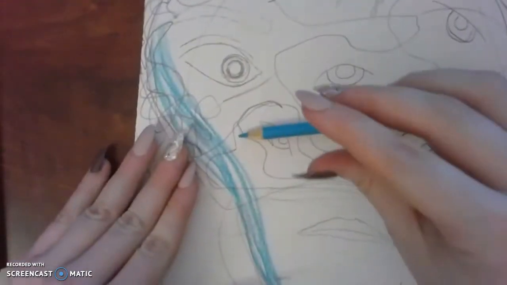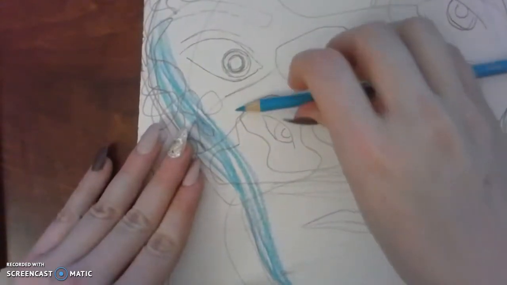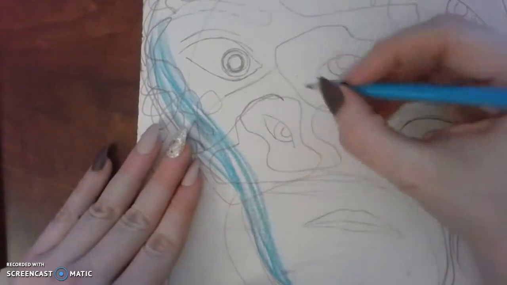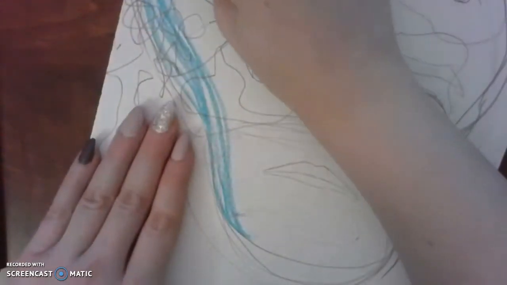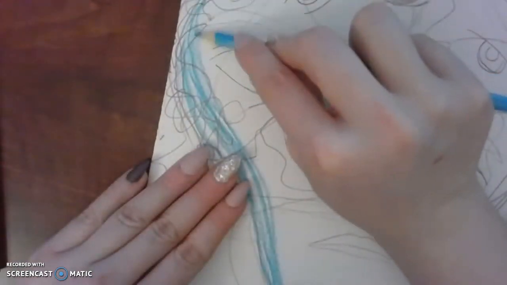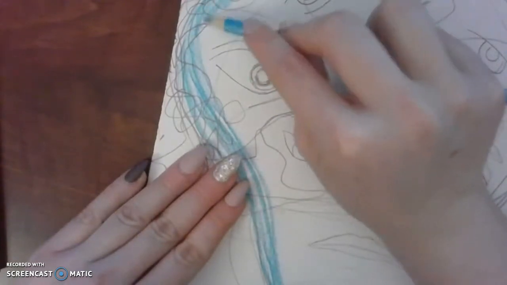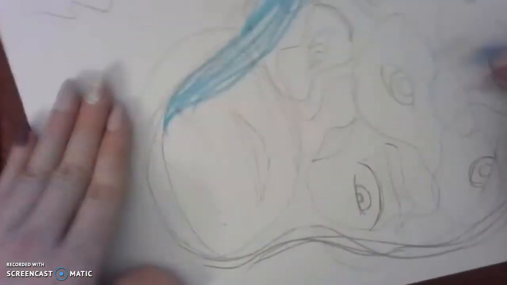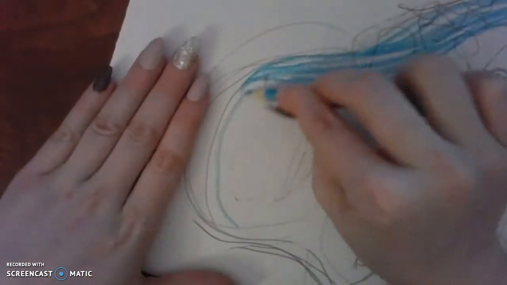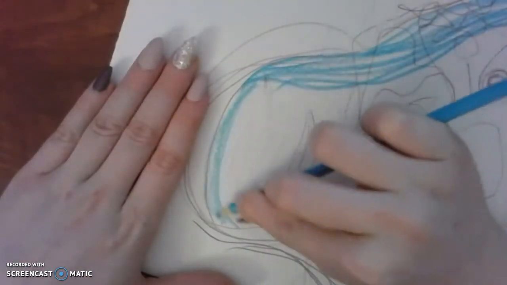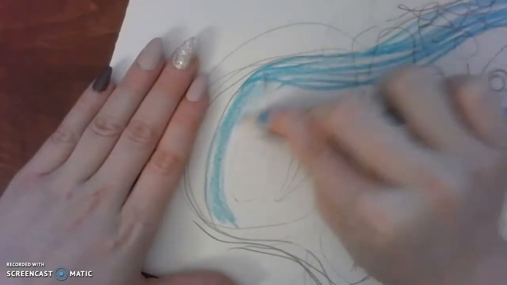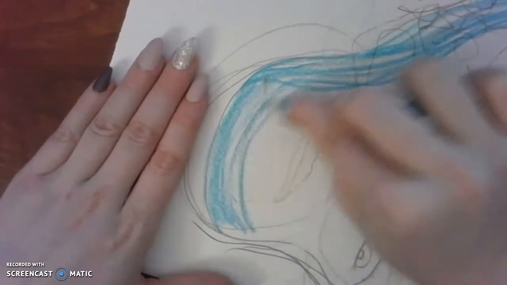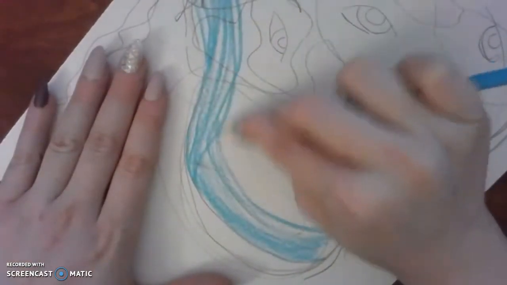Notice that I'm holding my pencil like a sketch artist. I'm picking it up off the paper. I'm not holding it as if I'm writing. And I'm simply going around my facial features to add this color. I'm even going to follow the curve of my chin. I am not scribbling in random directions. I am following the curve of my design to add color.